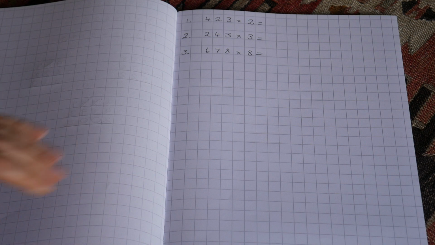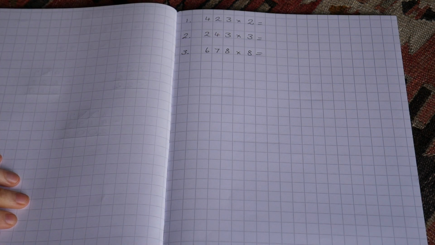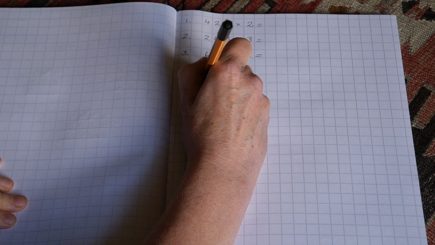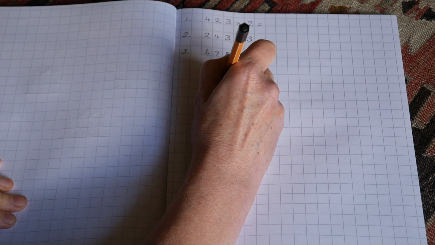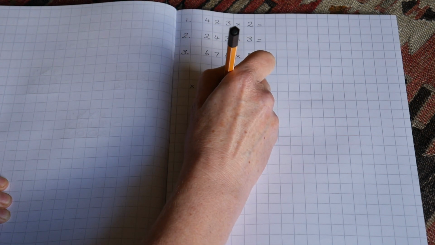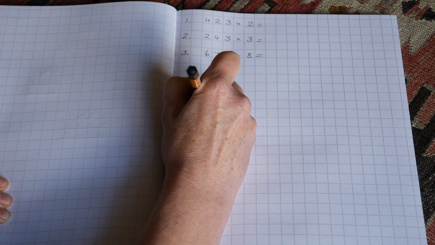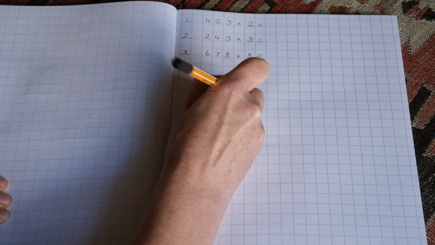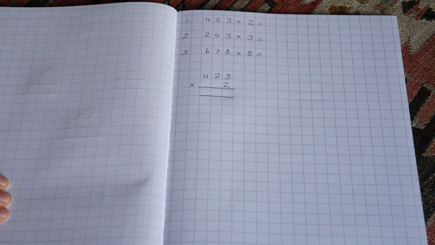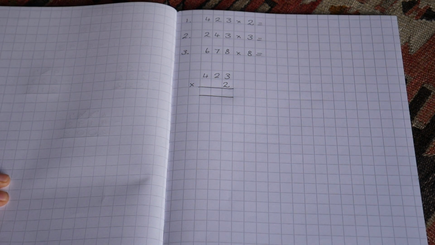Right, let's start with number 1, the mild multiplication. We're going to set it out in a chimney sum formation. 423 multiplied by 2. Make sure that you show that operation, a multiplication symbol, so we know what type of calculation it is that you've done.